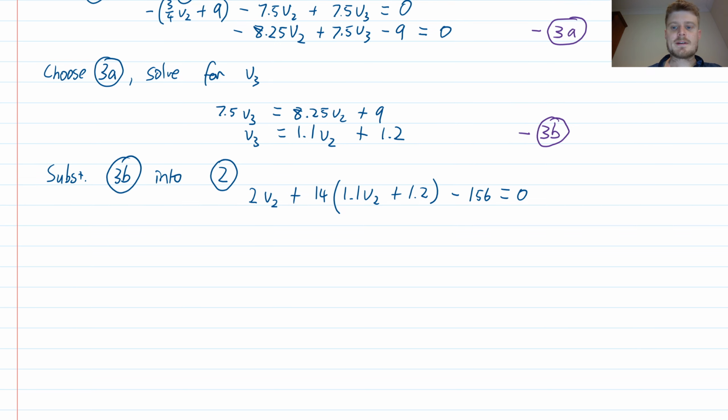And at this point, I have one equation and one unknown, so now it becomes a little bit simpler. I'm nearly there. So let's just expand these brackets. So 14 times 1.1 is 15.4 v2. 14 times 1.2 is 16.8 minus 156 is equal to 0.